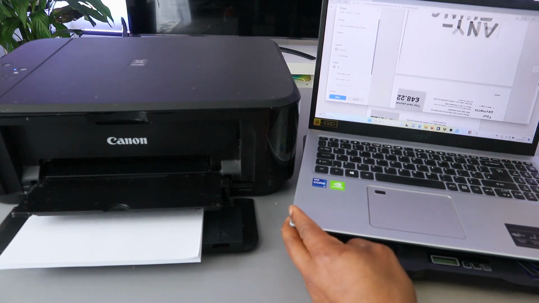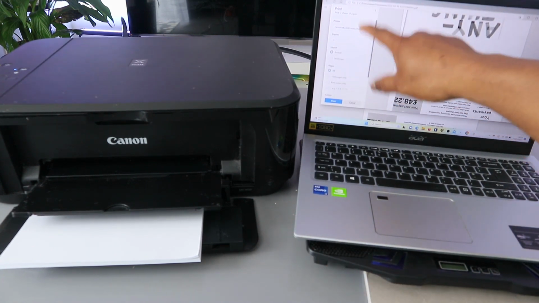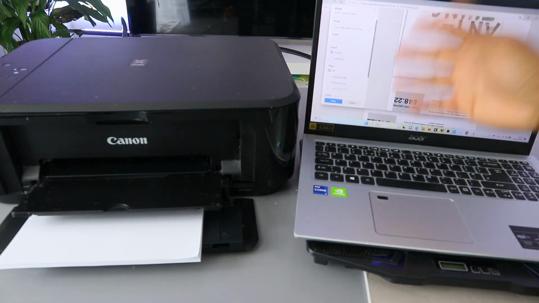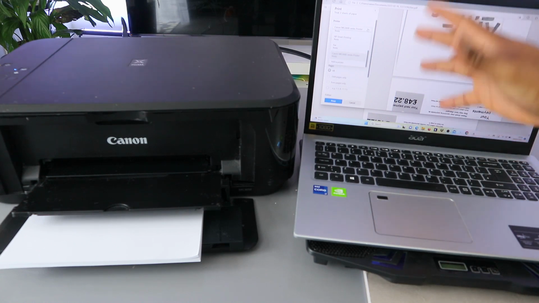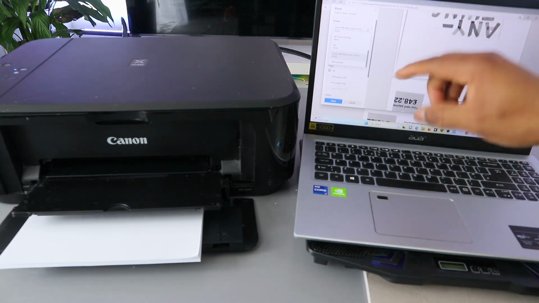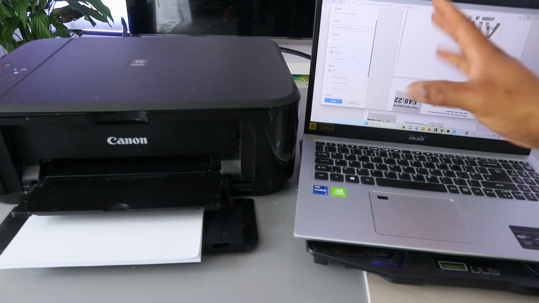Now the next thing you need to do is make sure you select the correct printer. If you don't select the right printer, you will not be able to print. So we need to first scroll down to select the printer we want to use. I have quite a lot of printers on my computer, so I need to make sure I select the correct one. This is the Canon MG3600 series printer, which is ready. So you select it.